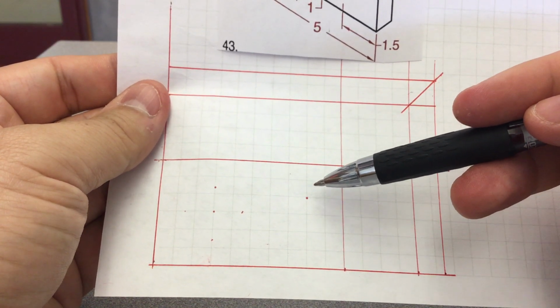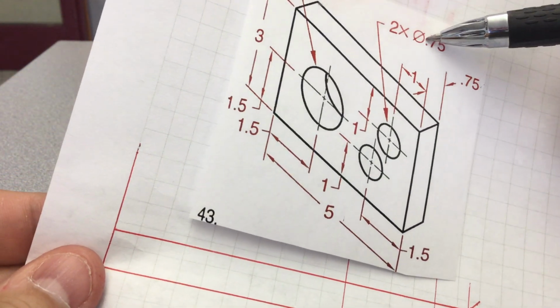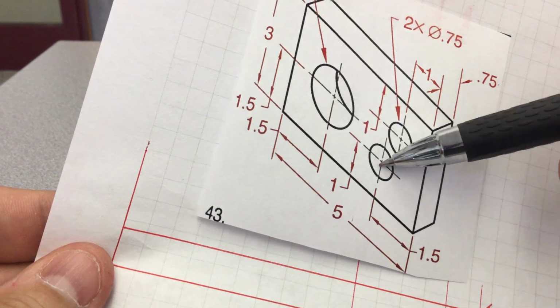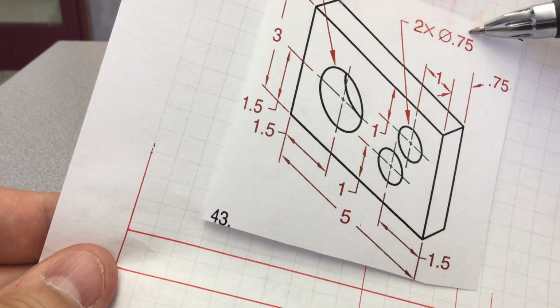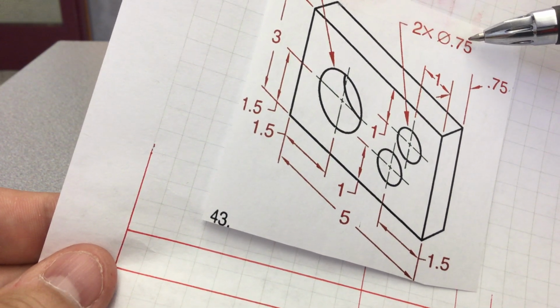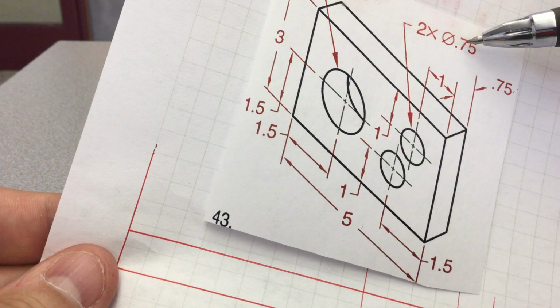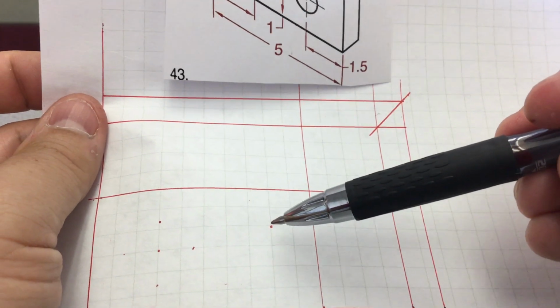At that point, we have to do our dimension for our circle. They're telling us both of these holes here are 3/4 of an inch. 2 times 0.75, so that means 1.5 is our diameter.